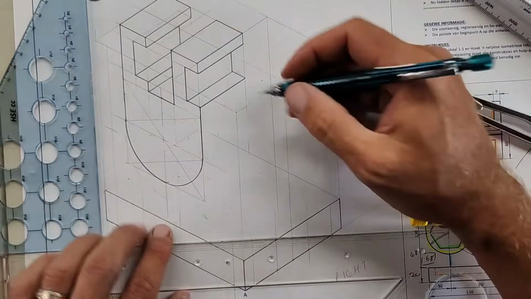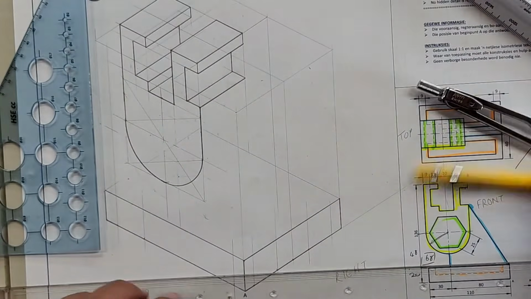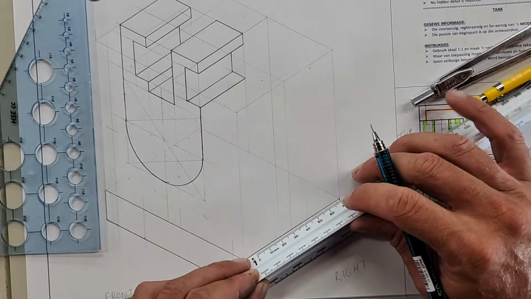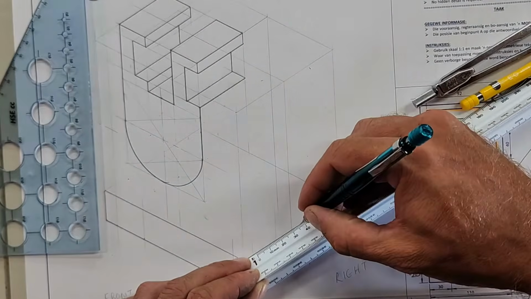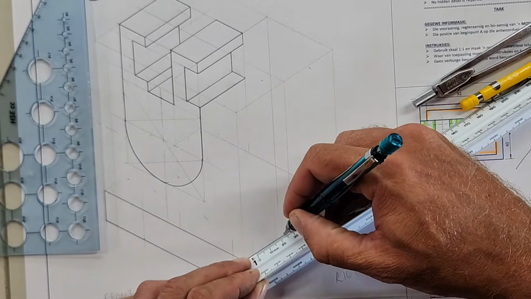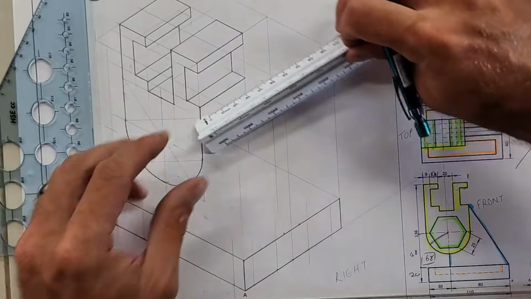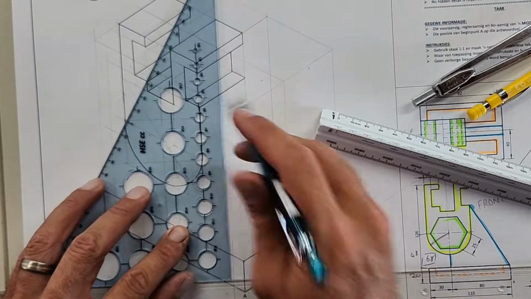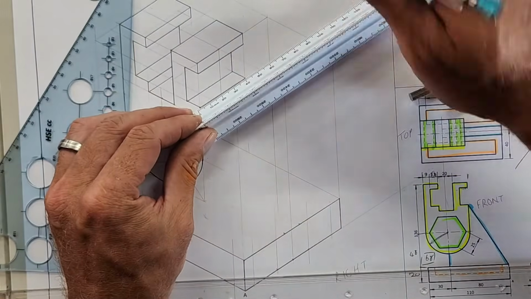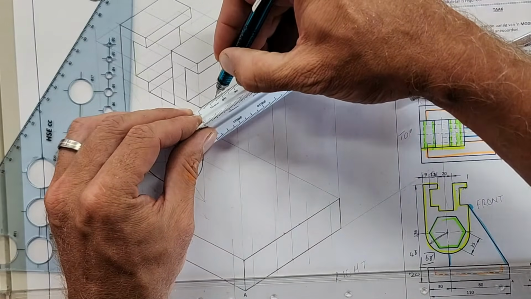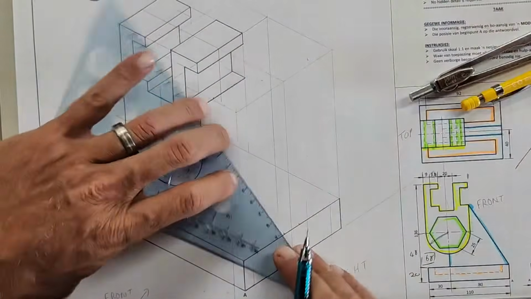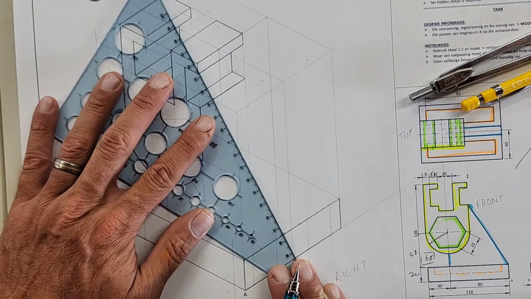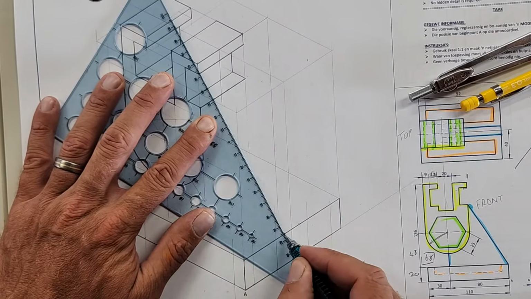Alright, let's do the rib quickly. That rib has a width of 12. So there's my center. That means 6 on either side, 6 on either side. And in the middle of this one, I can bring that down if I want to. In the middle here, again 6 to either side. 6, 6. And I'm just going to join the top mark with the bottom mark.